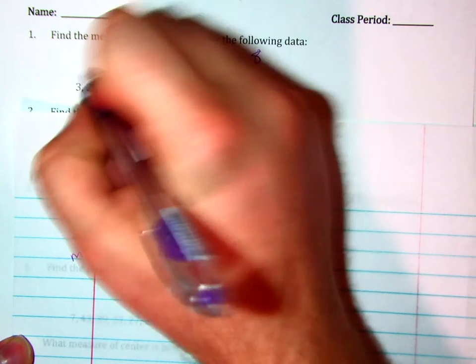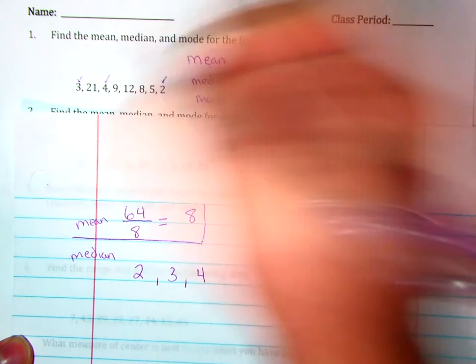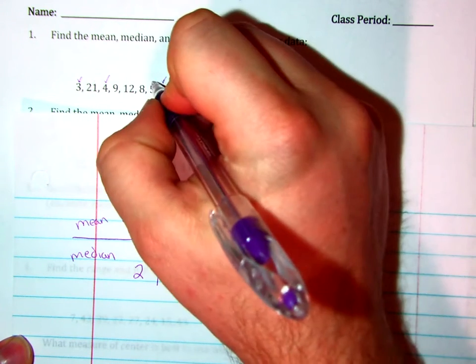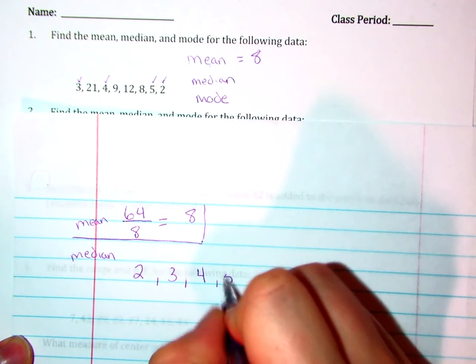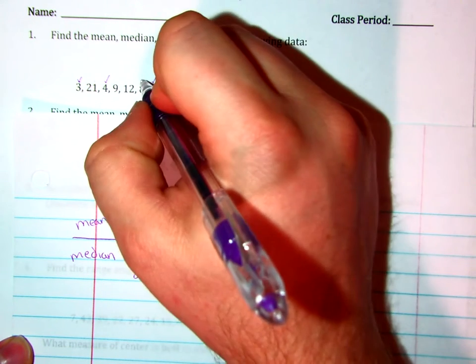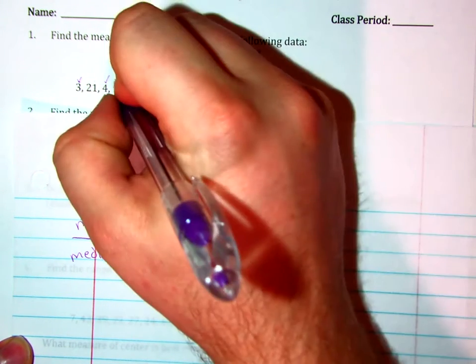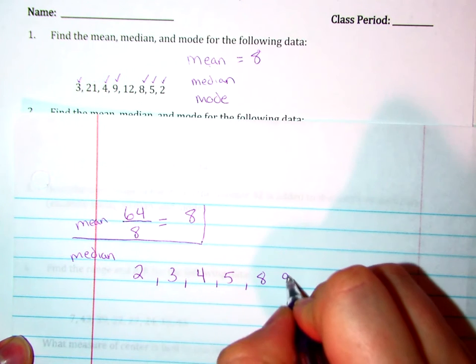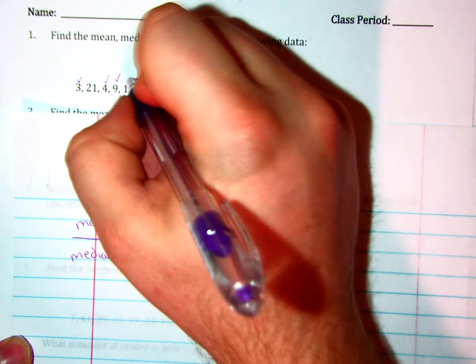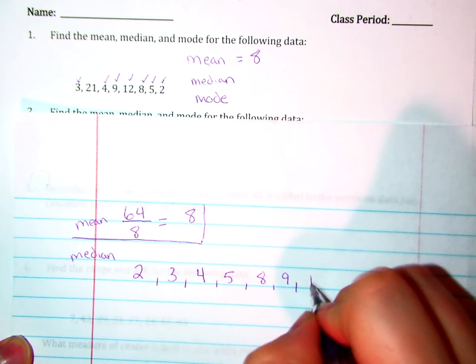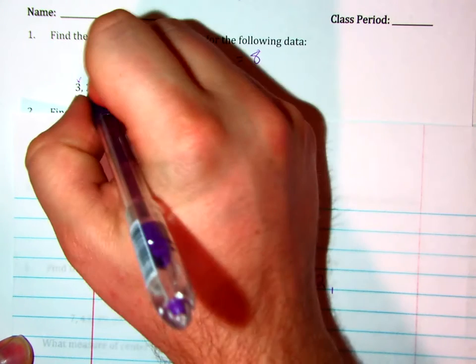Check them off as you write them down. 2, 3, 4. Next highest would be 5, 8, 9, 12, 21.